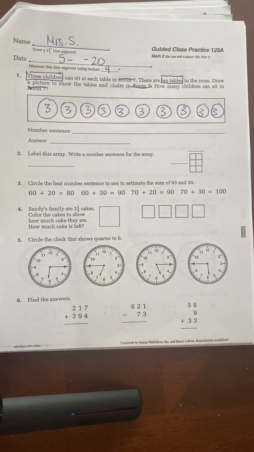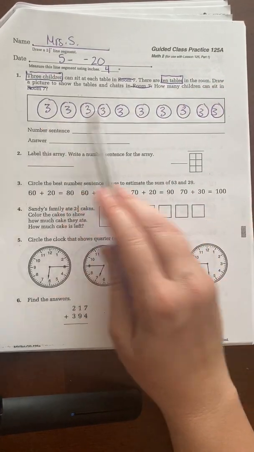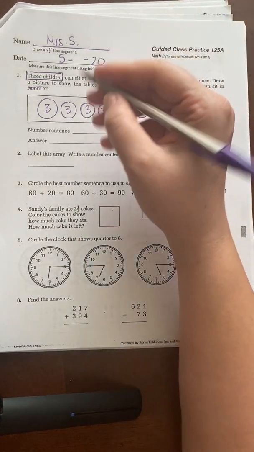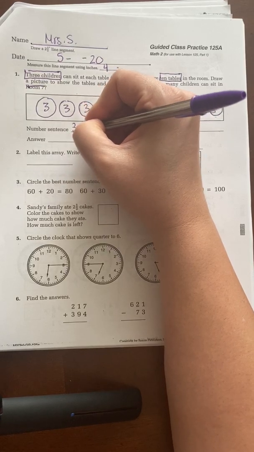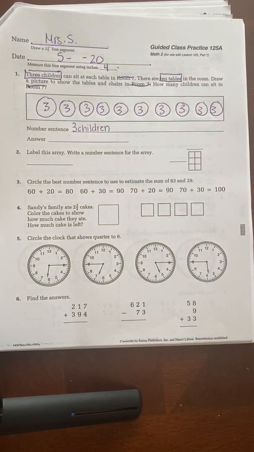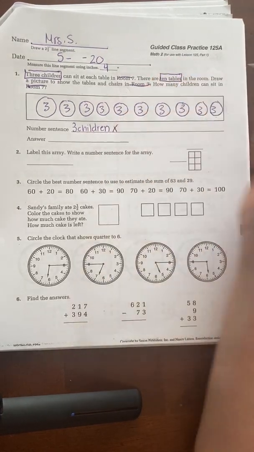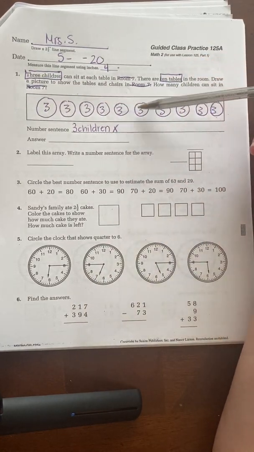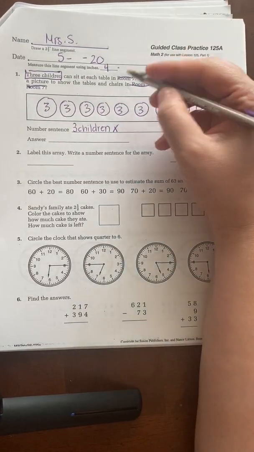All right, so now I'm going to write my number sentence. So 3 children. I have enough space here that I can write all of my labels completely out. So I'm going to go and write 3 children. Now, when I do equal groups, that reminds me that this is a multiplication problem. So I need to write times. How many tables did I draw? 1, 2, 3, 4, 5, 6, 7, 8, 9, 10 tables.